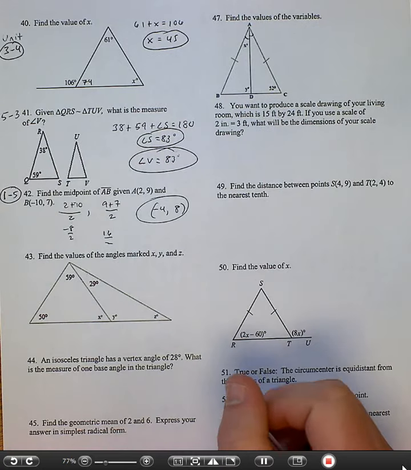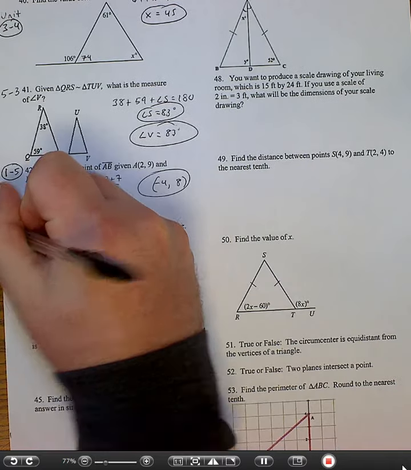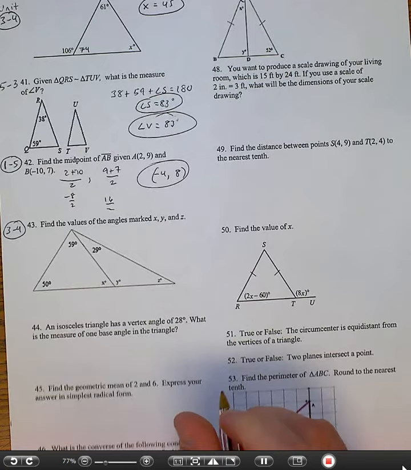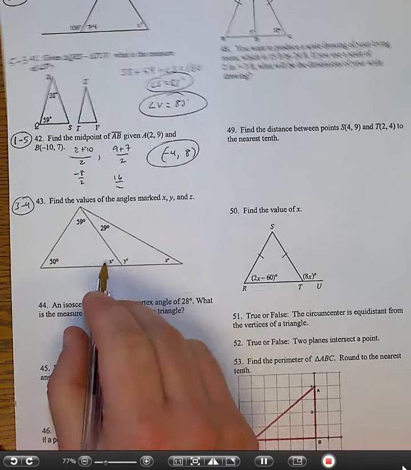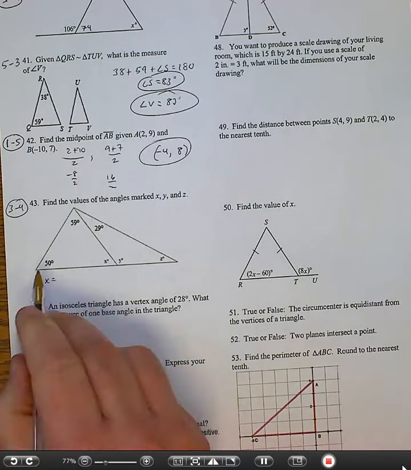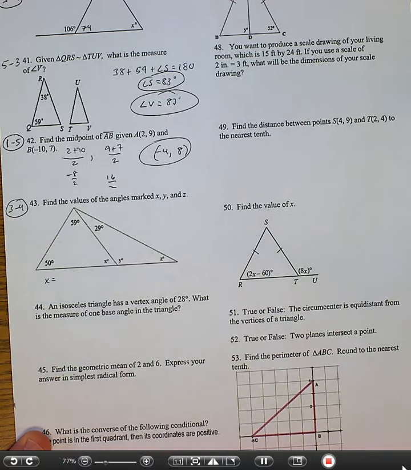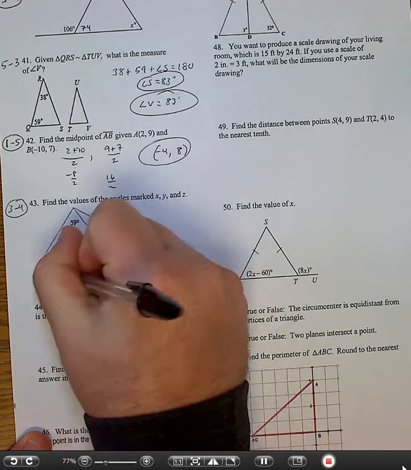And number 43, Unit 3, Lesson 4. It's just saying that in any triangle, the angles add up to 180. X should be pretty easy. 50 plus 59 is 109, and then 180 minus 109 is 71, so x is 71.